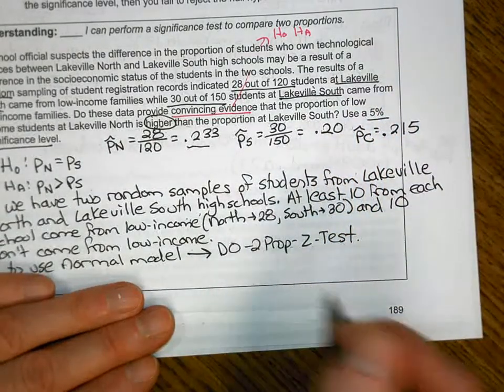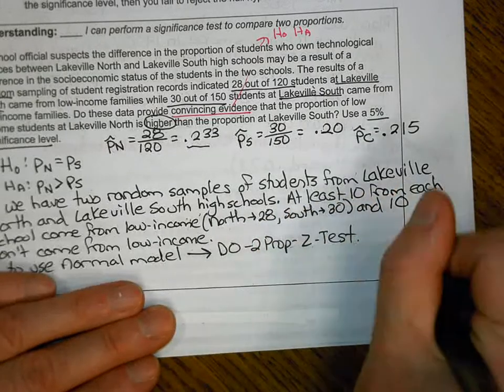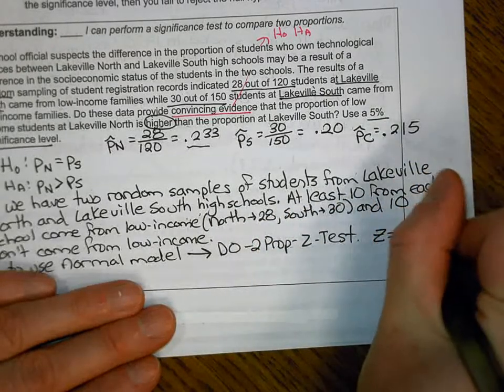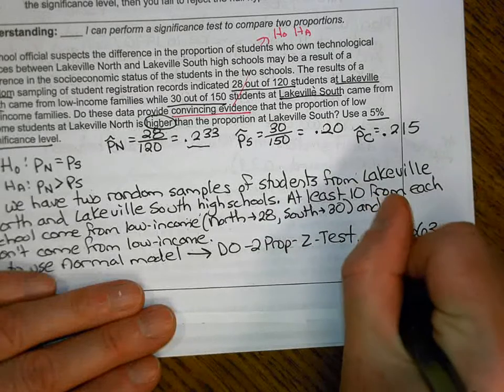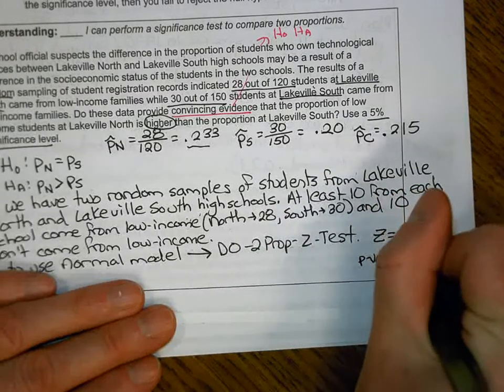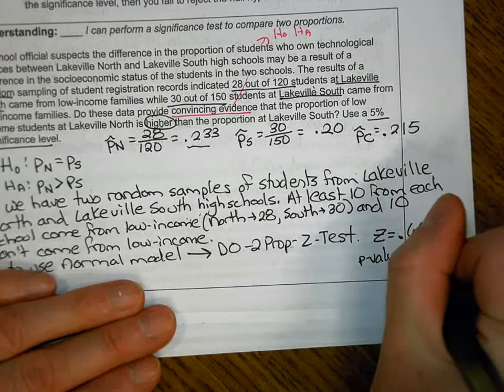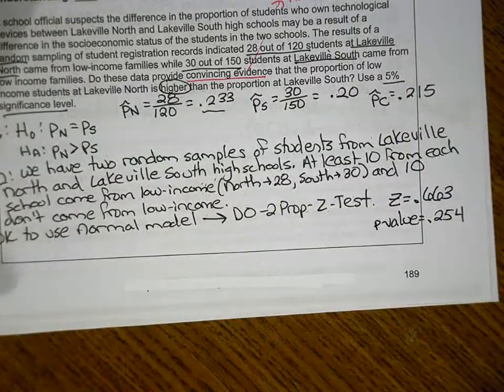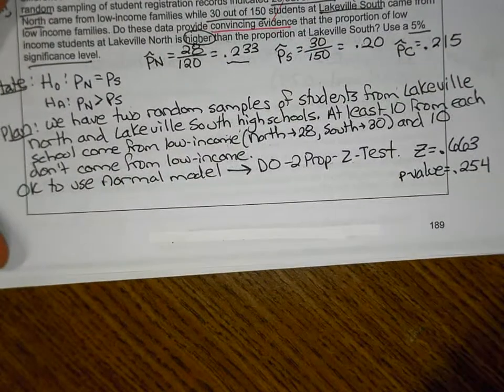My z-score is 0.663. P-value is 0.254. So since our p-value is so high, we would fail to reject the H0.